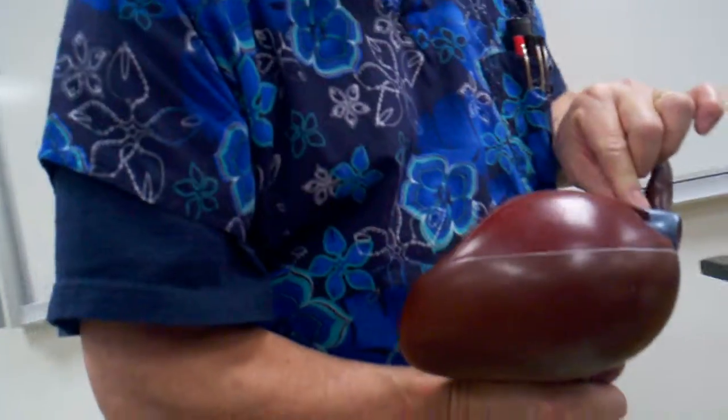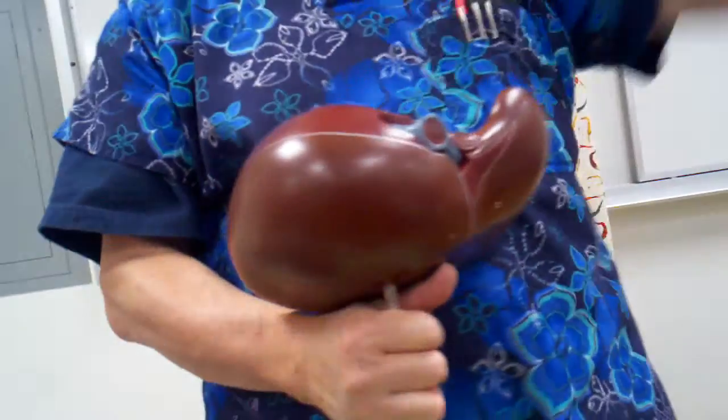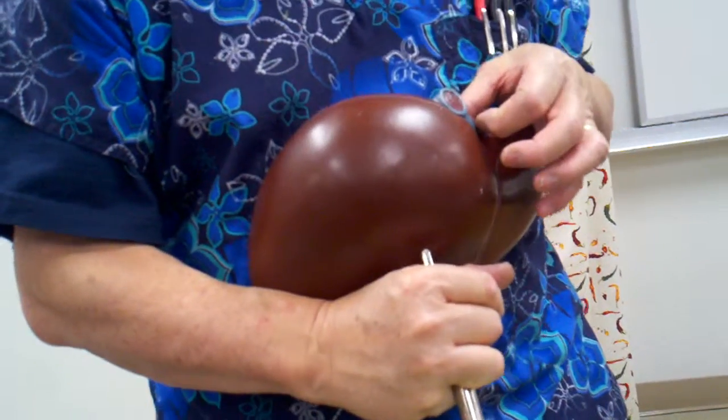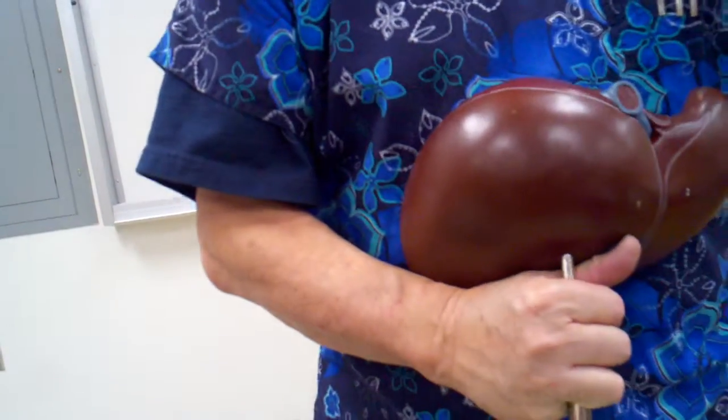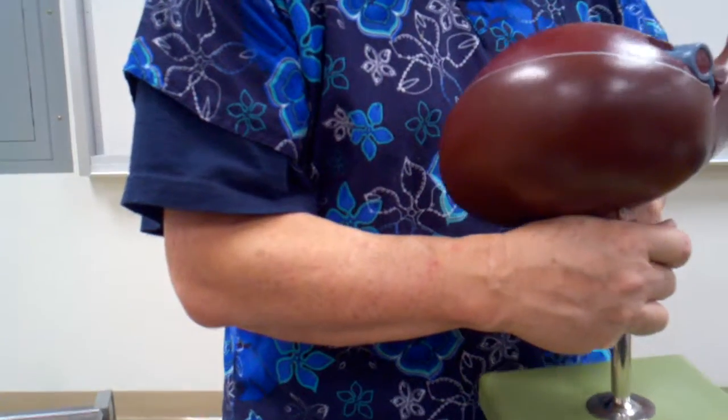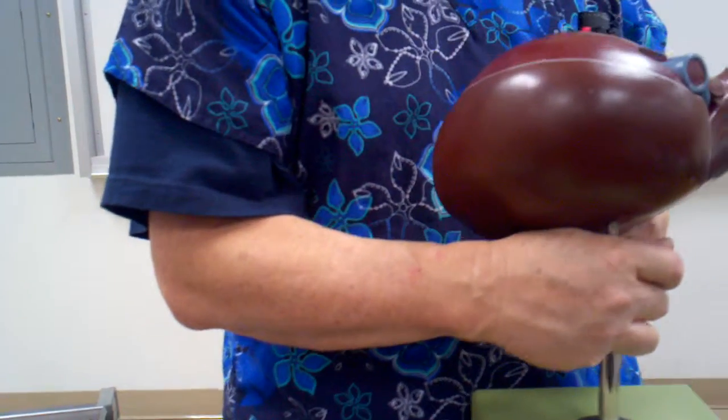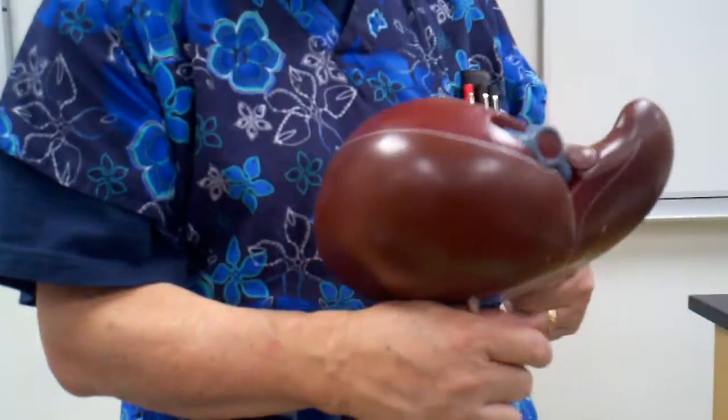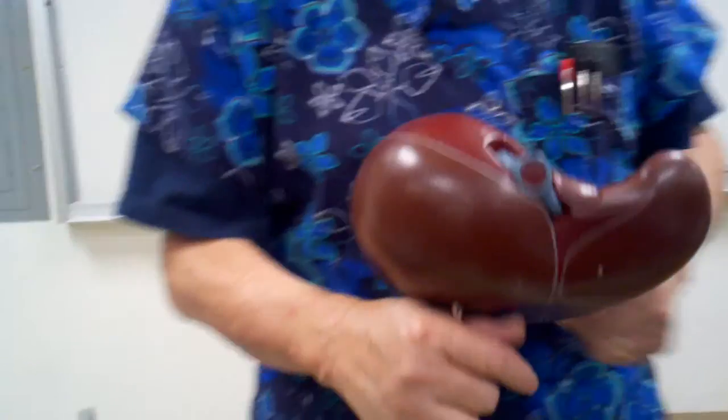What I really test you on are this lobe back here, next to your inferior vena cava, the caudate, and the fourth lobe, which is called the quadrate. And if you look at them, I think I showed them on that PowerPoint.